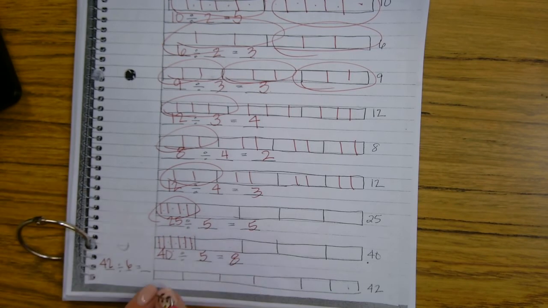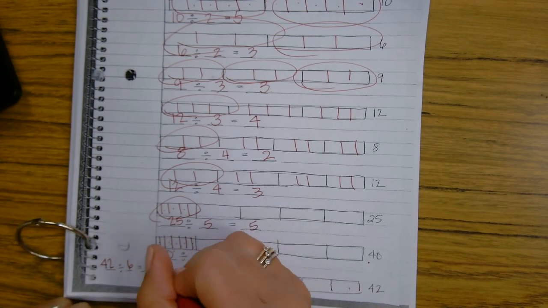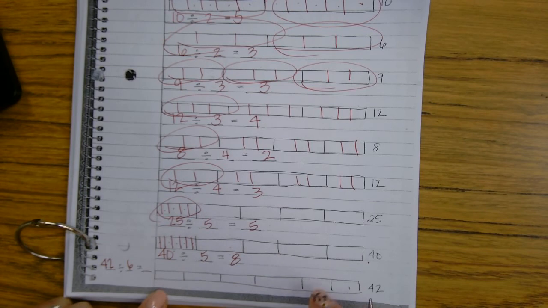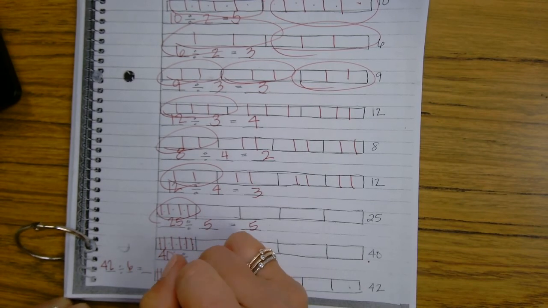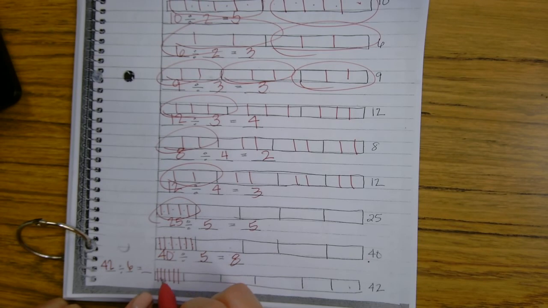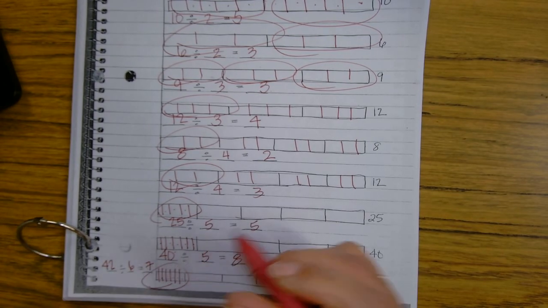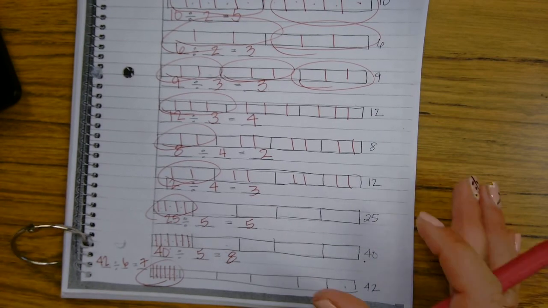42 broken up into 6 equal sections. How many will be in each section? 1, 2, 3, 4, 5, 6. So there are 1, 2, 3, 4, 5, 6, 7. There are 7 in each group. All right.